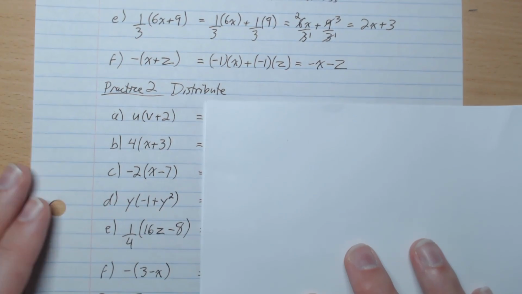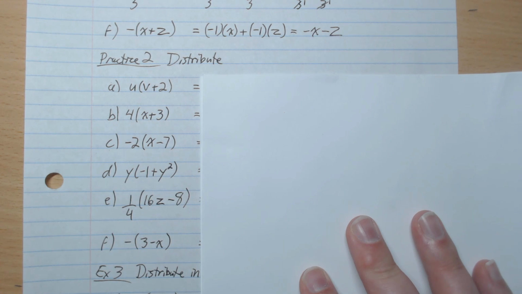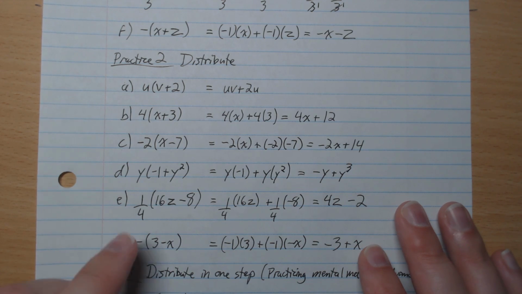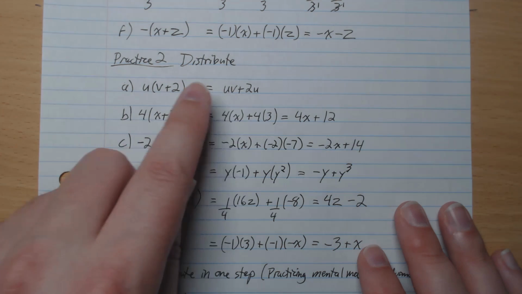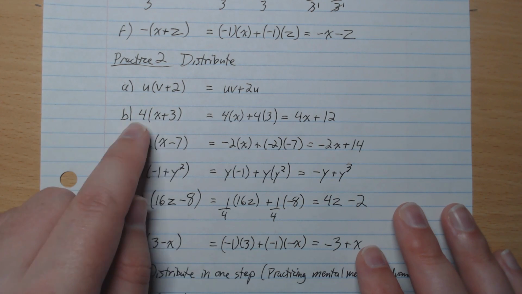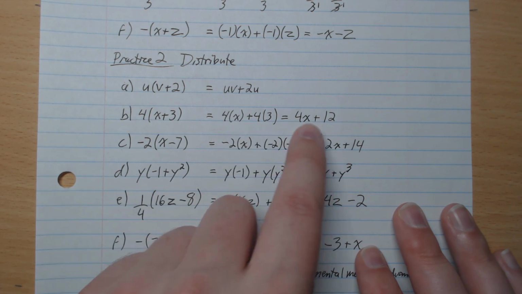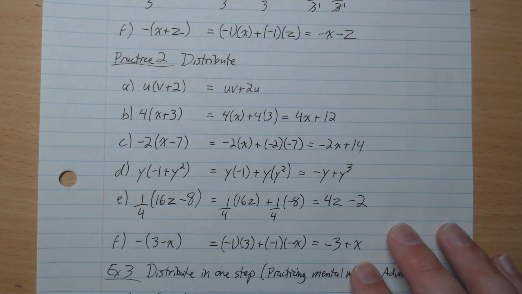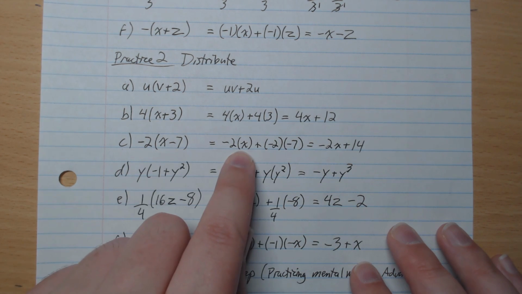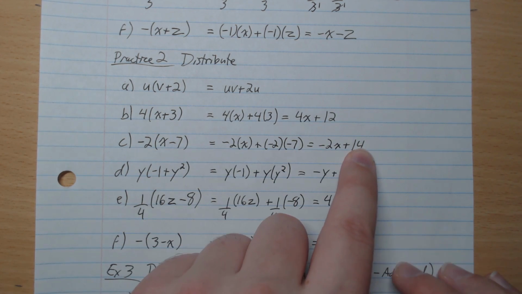Okay, time for some practice. Distribute. Go ahead and pause the video and perform these distributions. Okay, distribute. U times v, uv, u times 2, 2u. 4 times (x minus 3), so we have 4x plus 4 times 3, so 4x plus 12. Minus 2 times x, minus 2 times minus 7, so this is negative 2x plus 14.